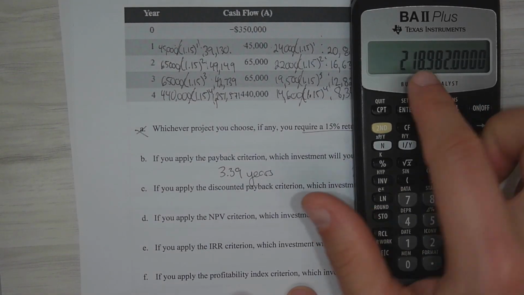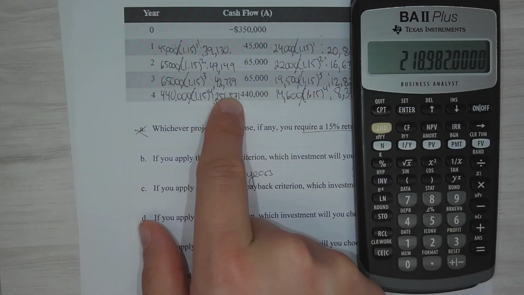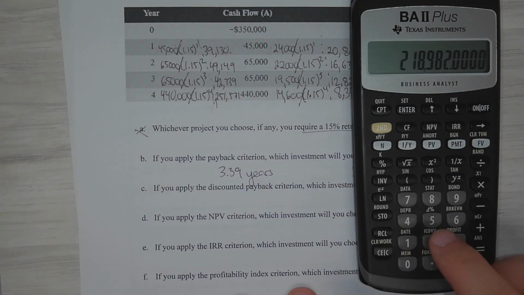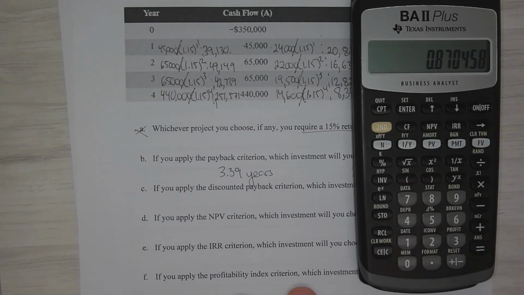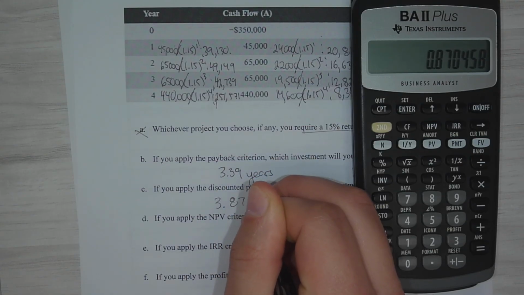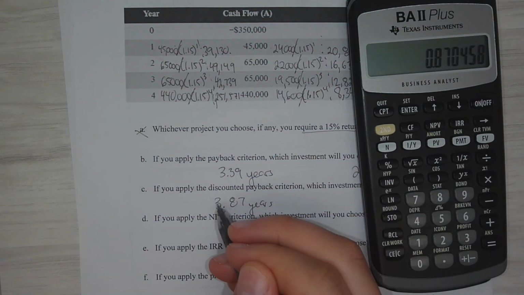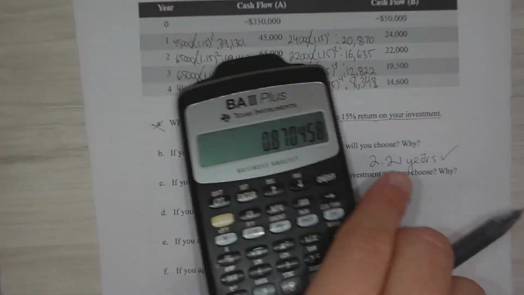We still have 218,000 to go. We can see that that will happen in this year. So we're just going to divide that to find out how far along the year it will happen. 251,571. And it'll happen at the 0.87 mark. So it'll take 3.87 years using the discounted, so discounting to today's date, payback criterion.